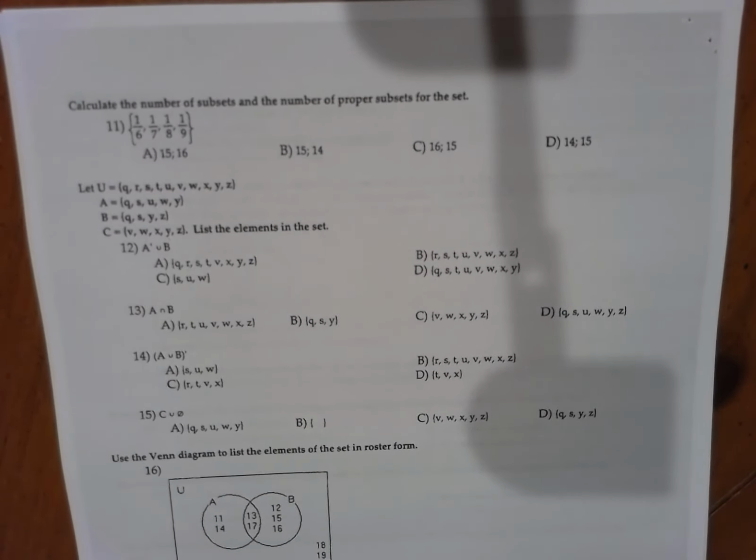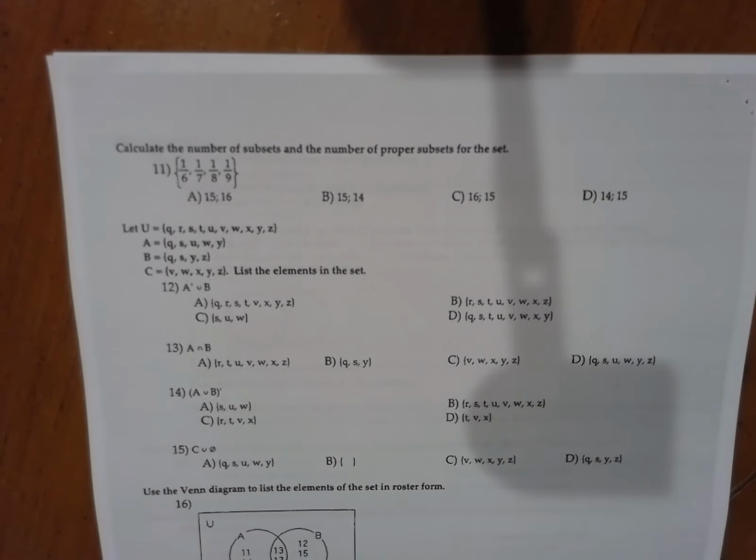Hello everyone, we're going to be working on the review for test 1 and we will be going over questions 11 through 15. So on number 11, it is asking for the number of subsets and the number of proper subsets.